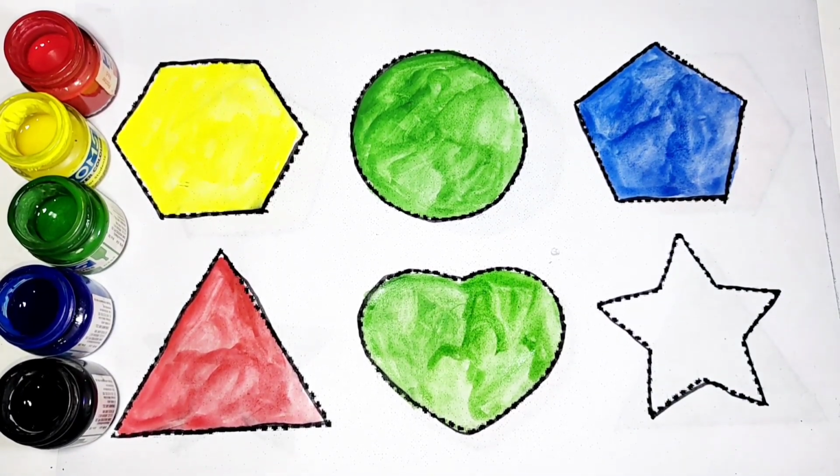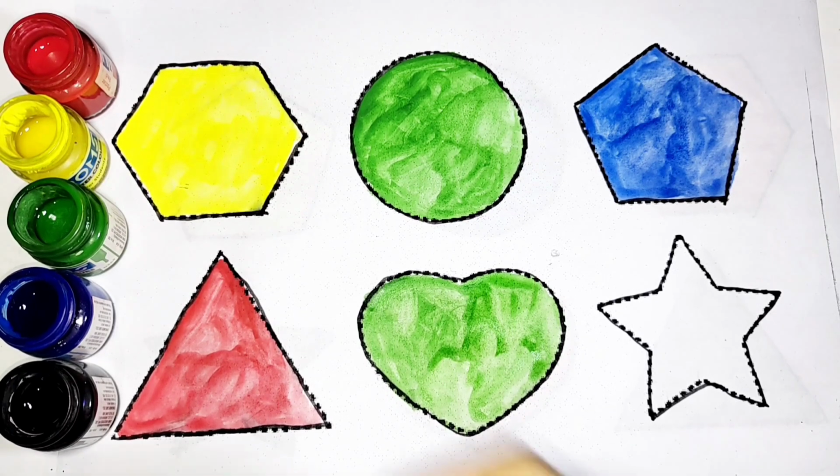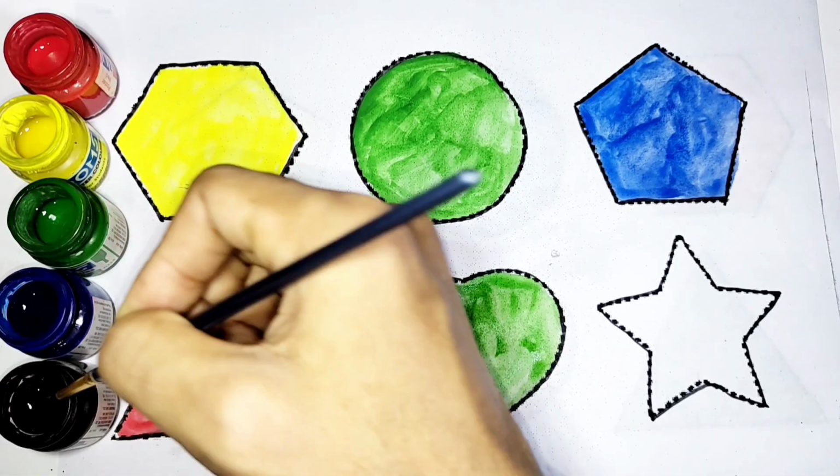The last one is a star, the shape of star. Now we're using black color. Kids, now we're using and mixing the color of black.